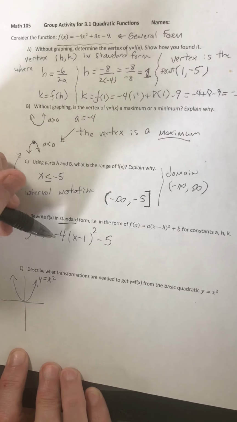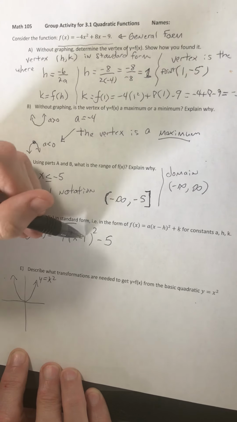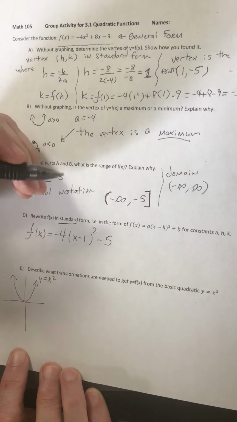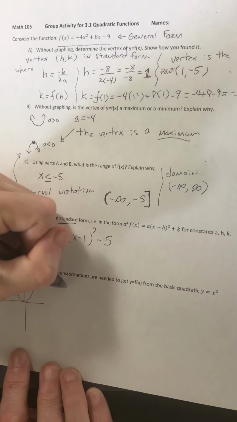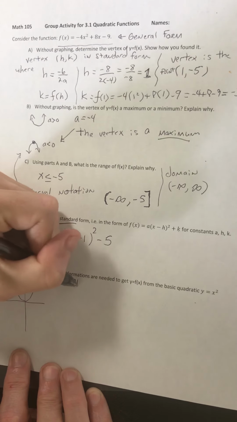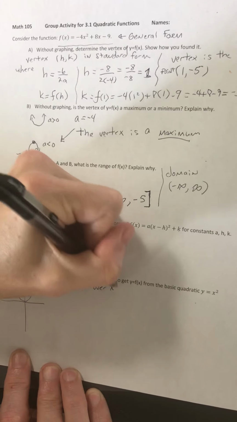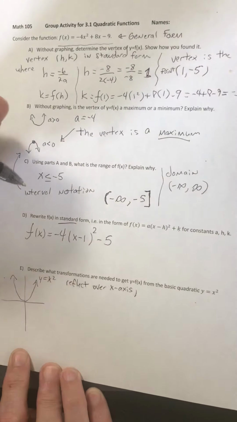Well, I would have to flip it, stretch it, move it to the right by 1, and move it down by 5. So I'd have to reflect over the x-axis. Turn it upside down.